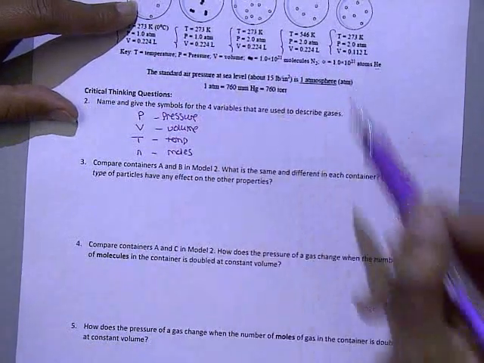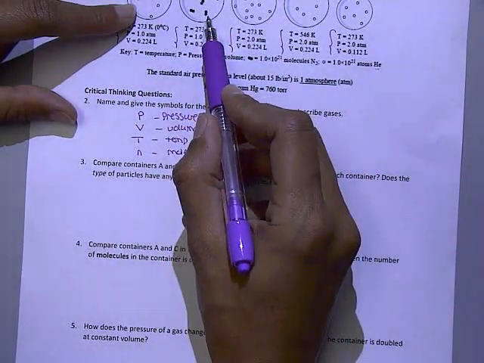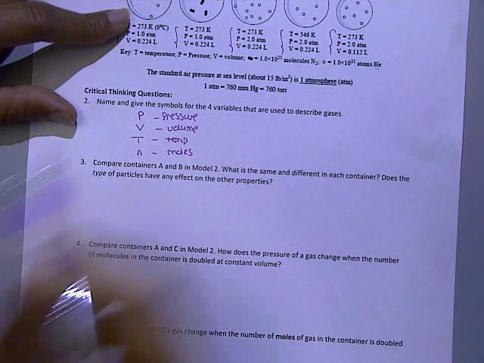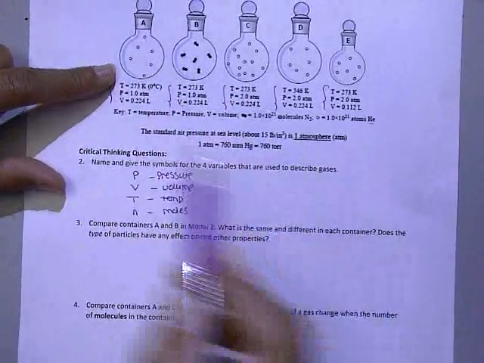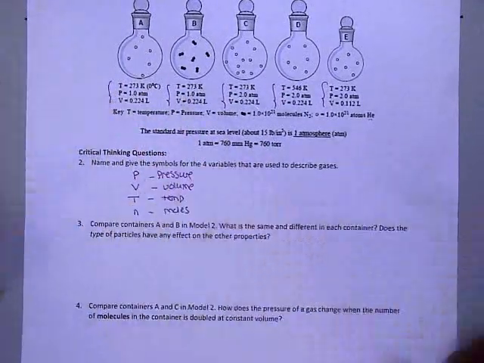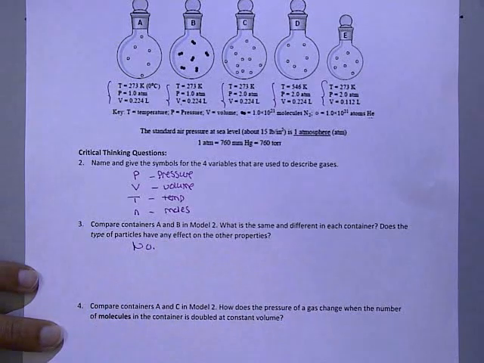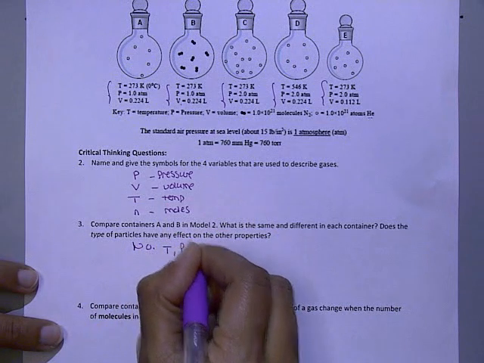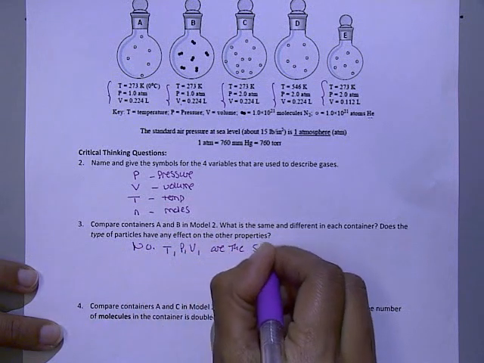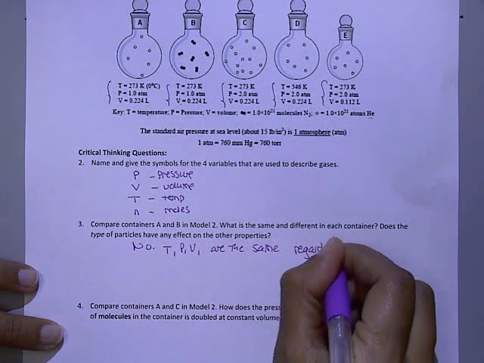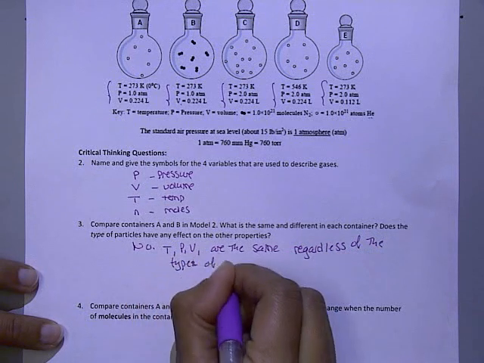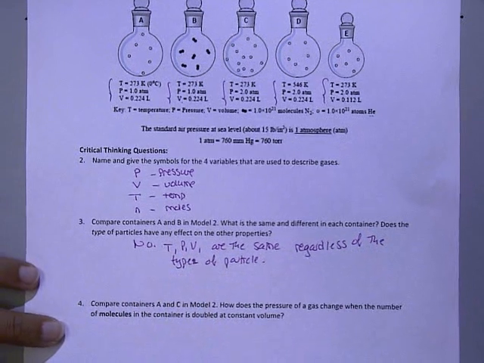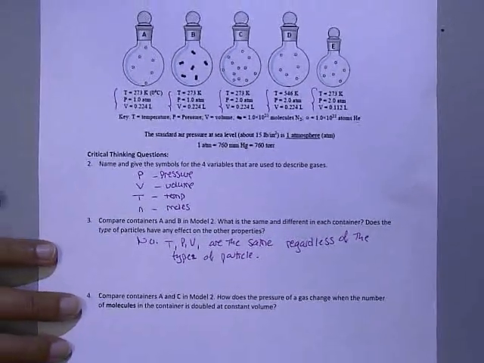What's the same, or does the type of particle have any effect on the properties? Well, these are both the same size containers. Temperature is the same, pressure is the same, volume is the same. So no, the type of particle does not have an effect on the other properties. Temperature, pressure, and volume are the same regardless of the type of particle.